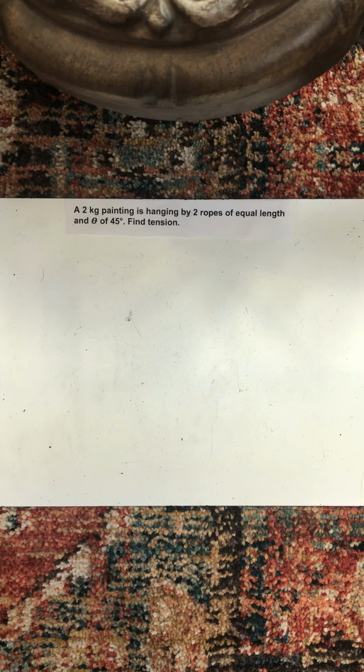In the previous step, we have already identified our givens and our find, which is tension. Now we're going to be moving on to the second step in IDEAS, which is the diagram step. So right now I'm going to draw the painting, which is hanging by two ropes of equal length and has a theta of 45 degrees.